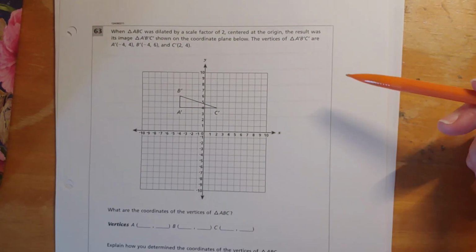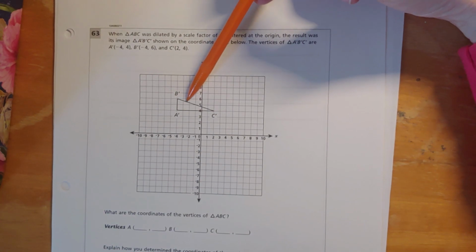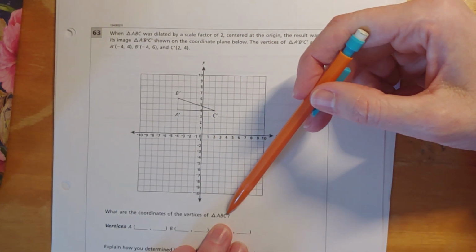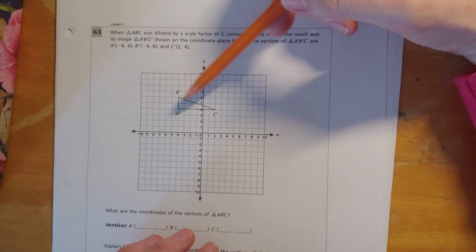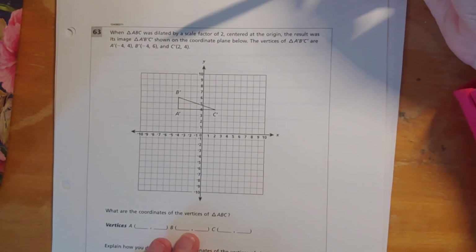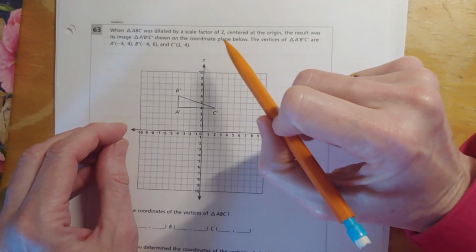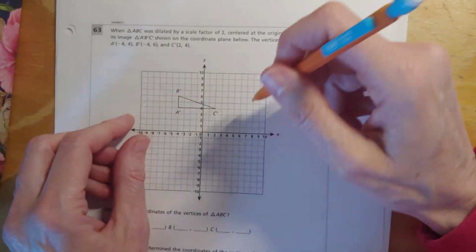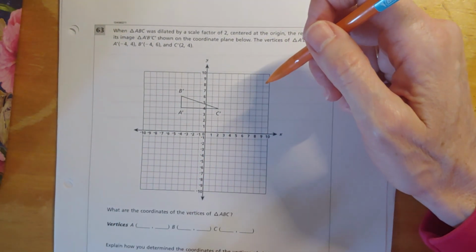All right, 63. It was dilated by a scale factor of 2. So it's interesting here because they give you the image, but they want the coordinates of the original. It's kind of going backwards. We're used to getting the original and they want the coordinates of the image. But remember, to do that, let's assume they gave us the original and they wanted us to find the image. We would multiply all the numbers by the scale factor, right? Well, if they gave us the image and want us to find the original, what's the opposite of multiply? Divide. Okay, so I need to divide.